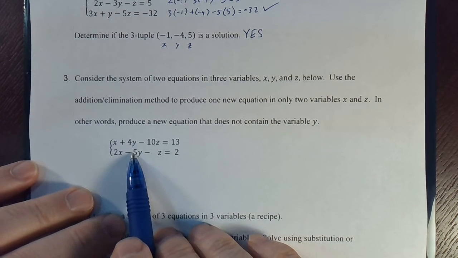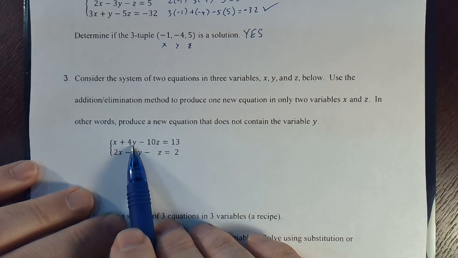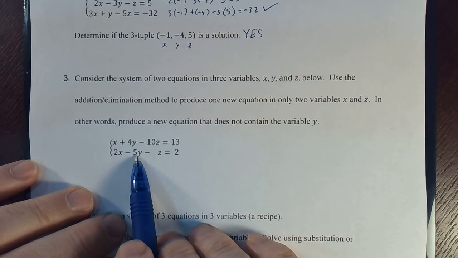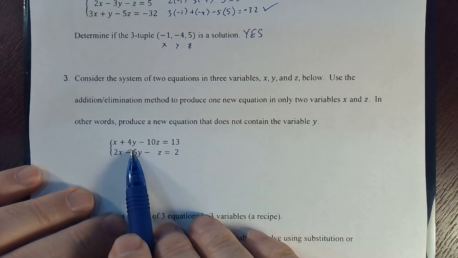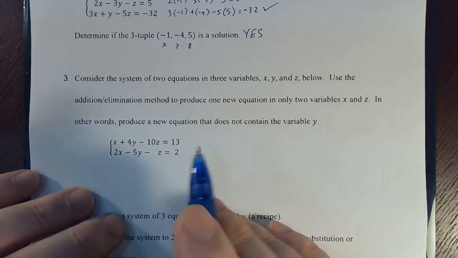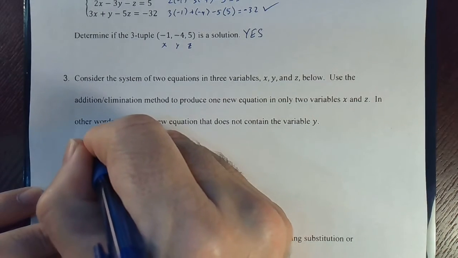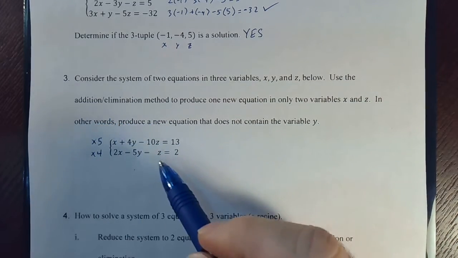Well, we could just multiply the top one by 5 and the bottom one by 4. Kind of reverse these numbers almost. We'd have a positive 20y on top, and then multiplying this one by 4, we'd get a negative 20y. So let me make a note that we're going to do times 5 and times 4.